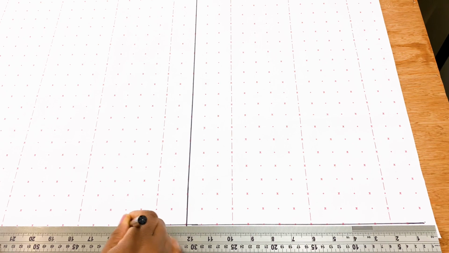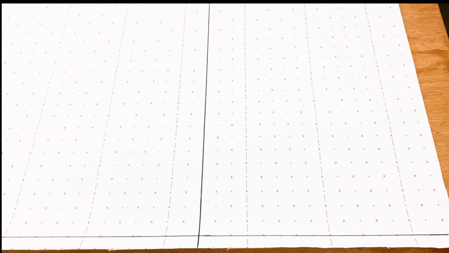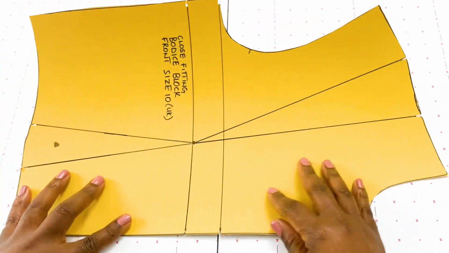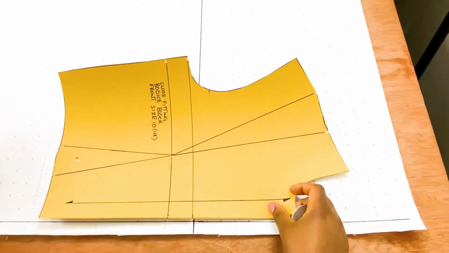And once you figure that out, you can go ahead to get your front bodies. You want to gently place your front bodies on the horizontal line on your pattern paper. In order for you to get an accurate position, you need to follow the notches on the front bodies.